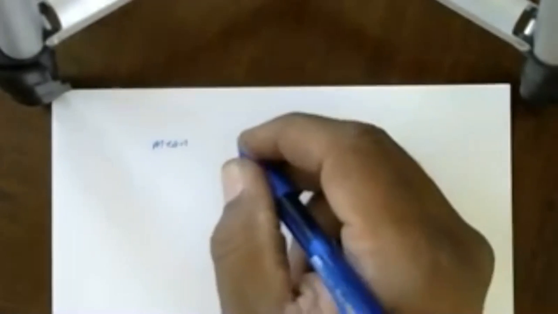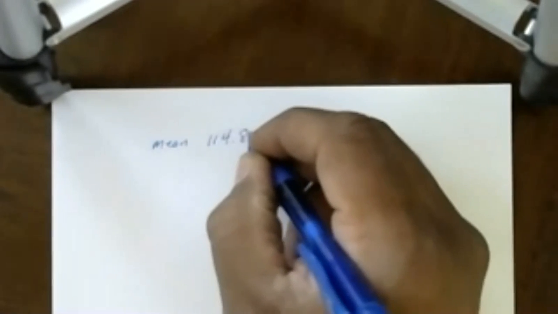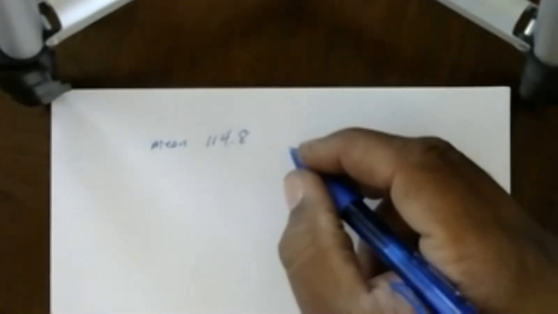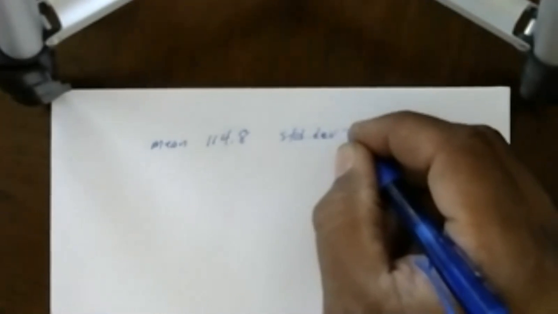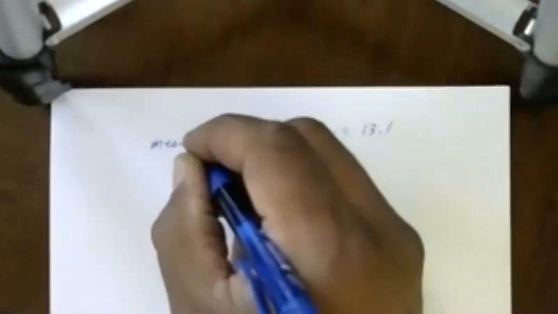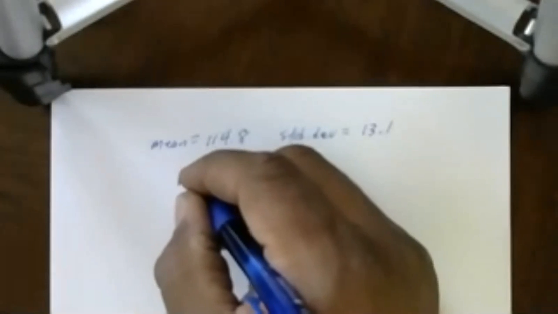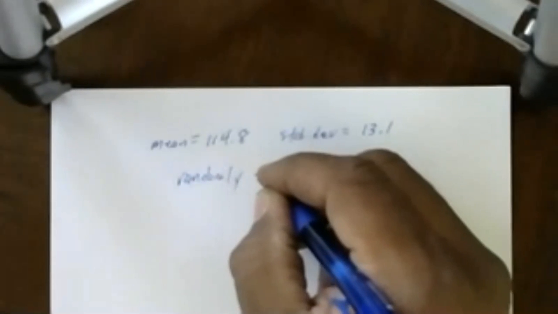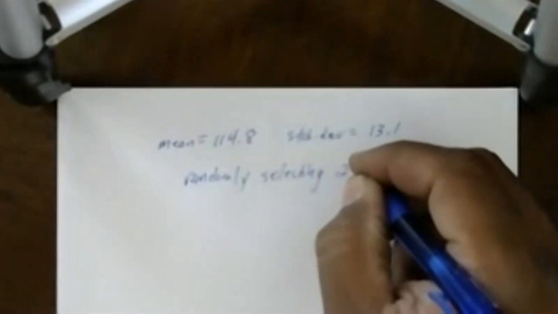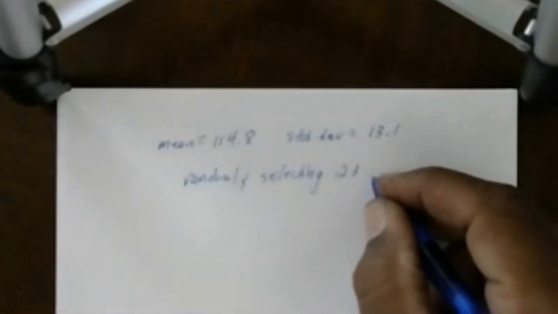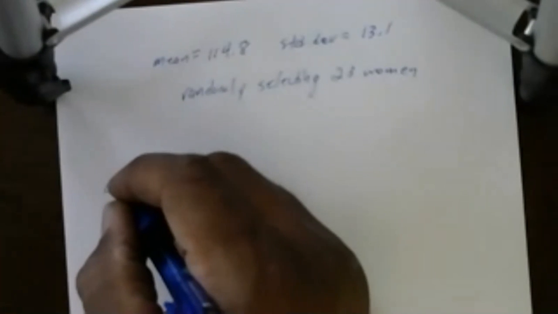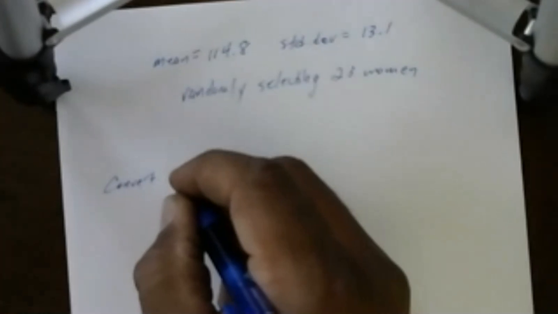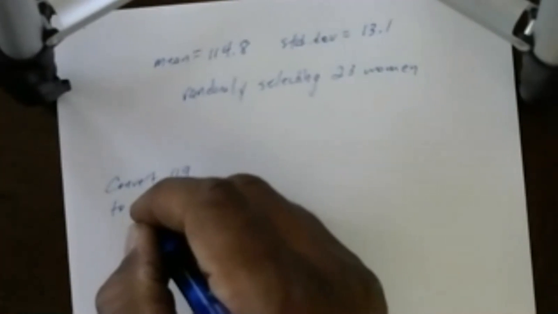Notice that we were given that the mean is 114.8, the standard deviation was equal to 13.1, and we're randomly selecting 23 women. First we're going to convert 119 to a z-score.